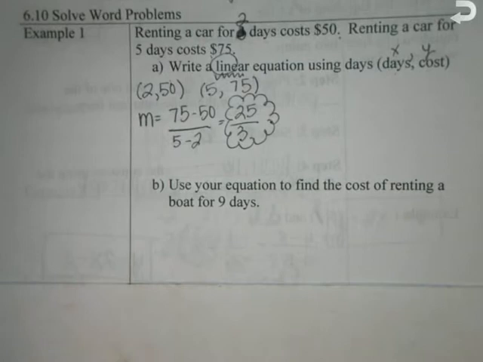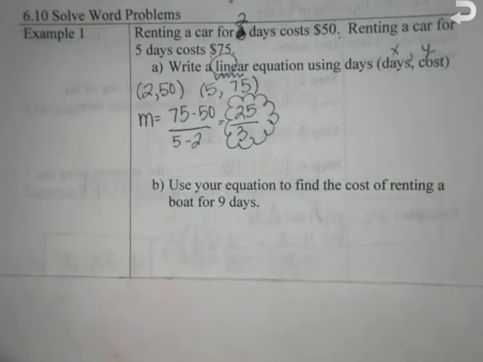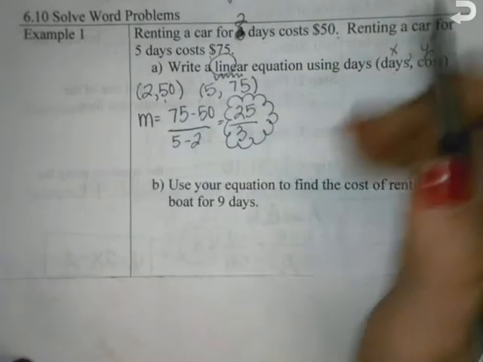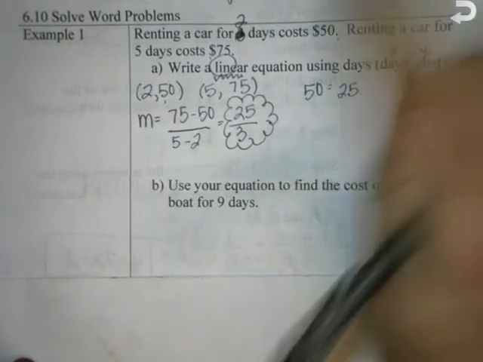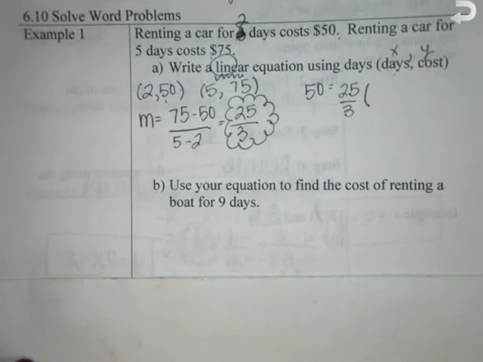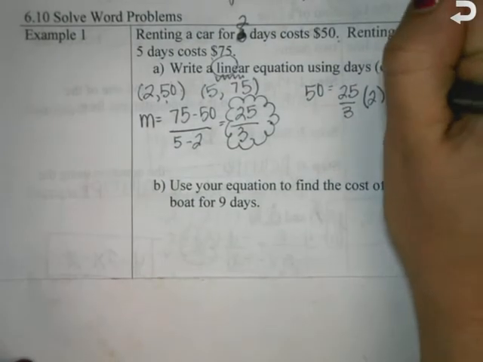Okay, which point do you guys want to use? 2 and 50? Okay, so 50 is x or y? Y. So 50 equals slope 25 over 3 times x, which is 2. Do you put 1 underneath the 2?